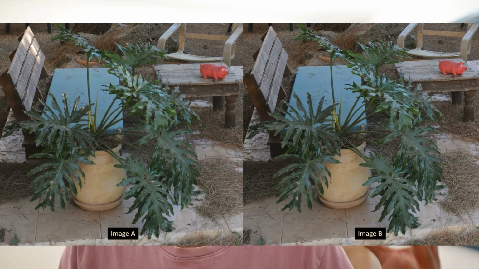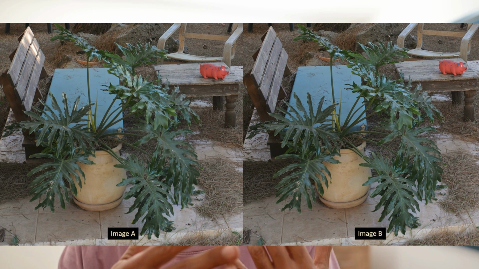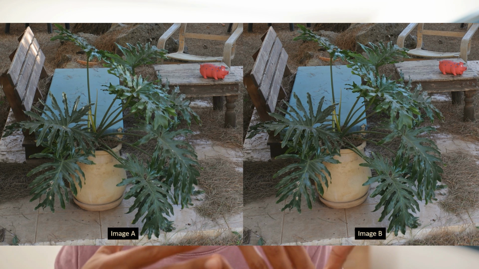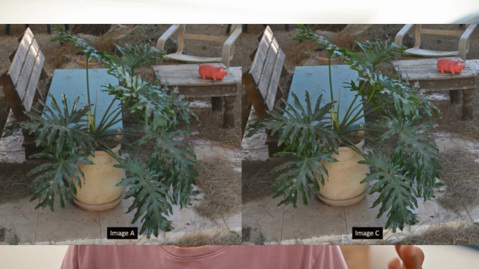That difference is true only for organic objects. If you look at the plant inside the pot, you will also see that in image B, the definition or separation between individual leaves looks a bit more pronounced than in the other two images, which look quite the same.